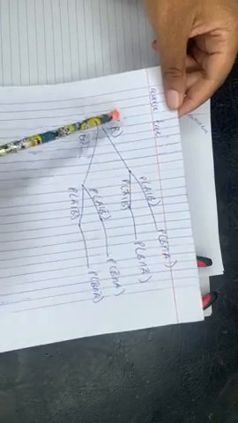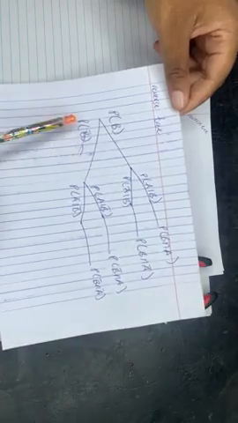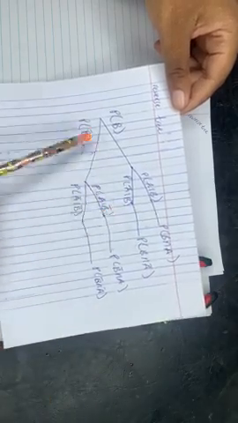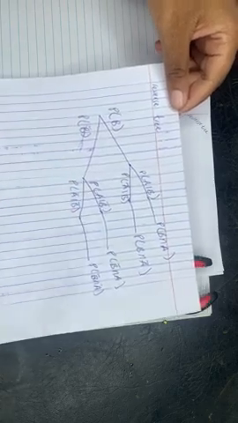So the sum of this product and this product. Also same for this one, the probability of not B being the sum of this product and this product. Product here means multiplication of the two values or the two expressions.